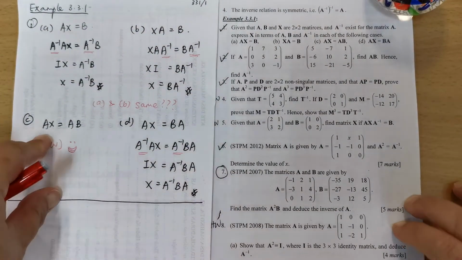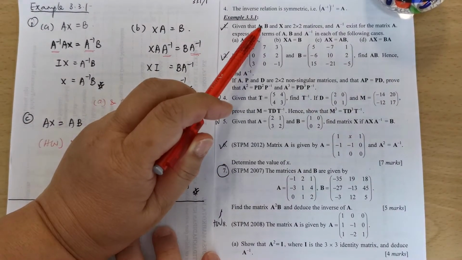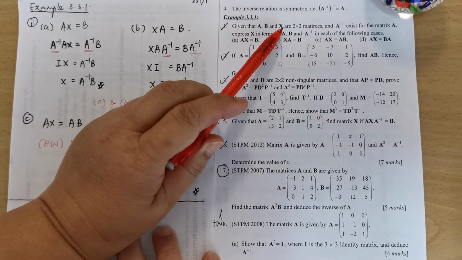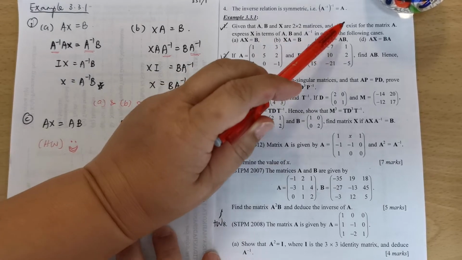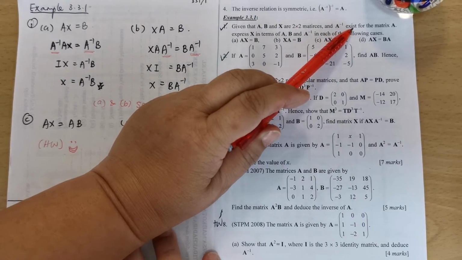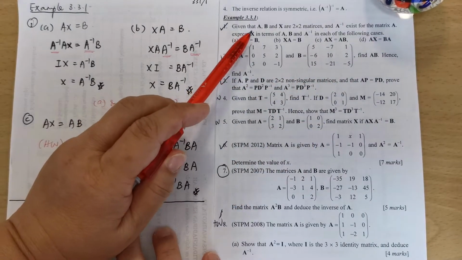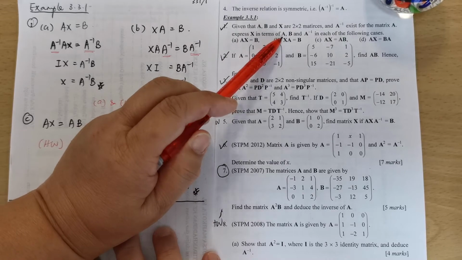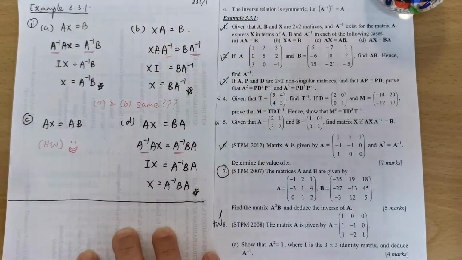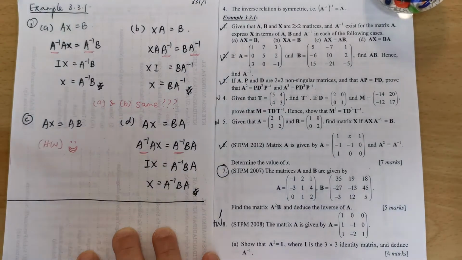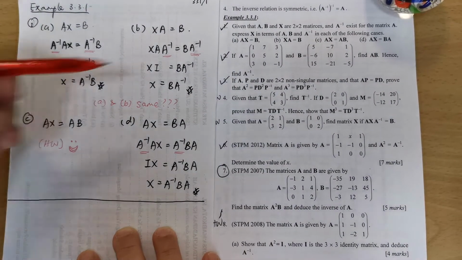Alright, you can see it. So, question 1, you are given that matrix A, matrix B, and matrix X are all 2 by 2. And inverse A exists for the matrix A. So, they want you to express X in terms of A, B, and inverse A in each case. So we are using the concept to solve this question 1.